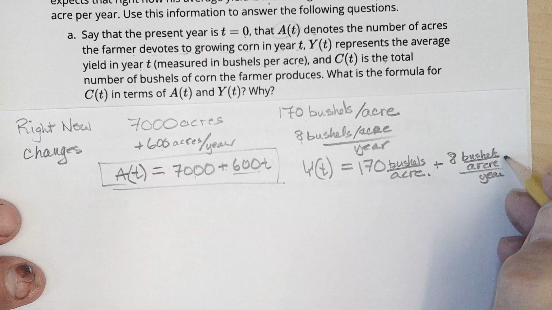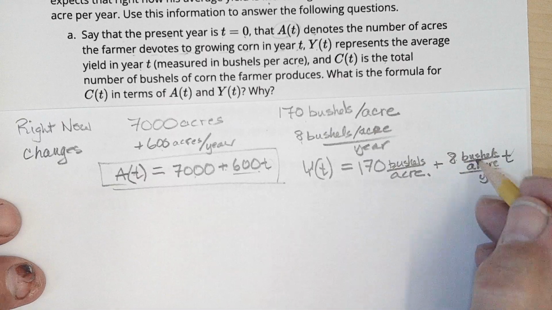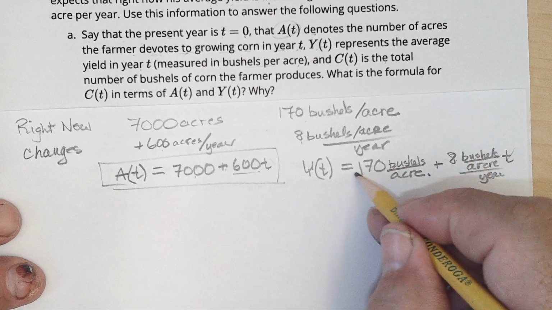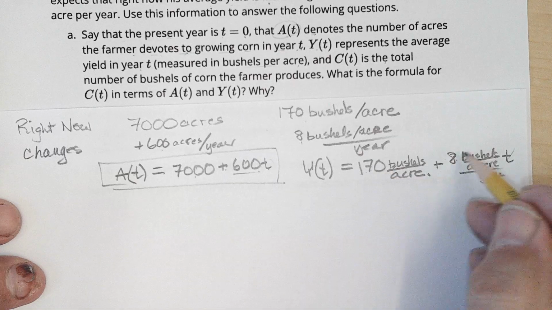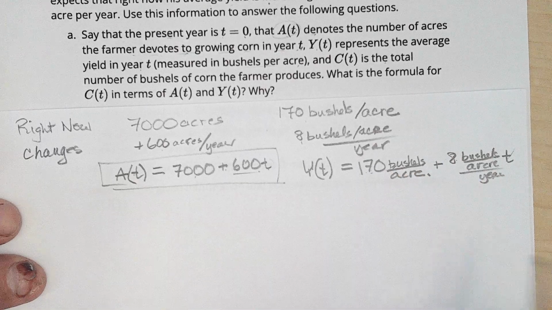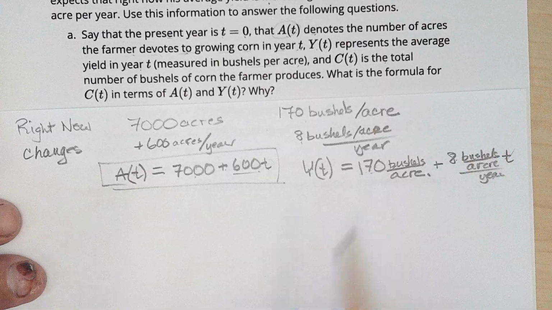And so if he takes it times t, 8t, that will cancel the years, and he'll add 8 bushels to this. So after 1 year, it'll be 178. After 2 years, it'll be 186, and so on, adding 8 for each year. 8 times t plus 170.